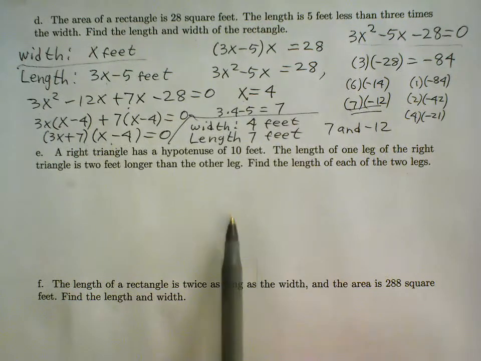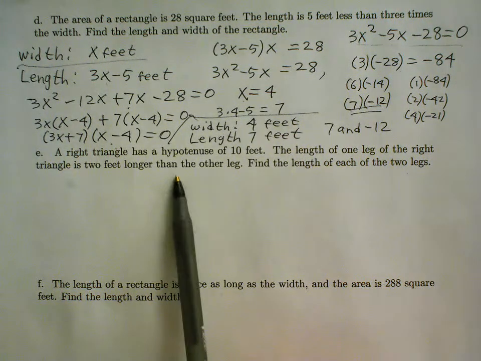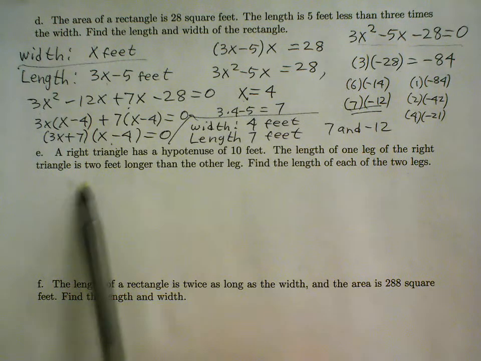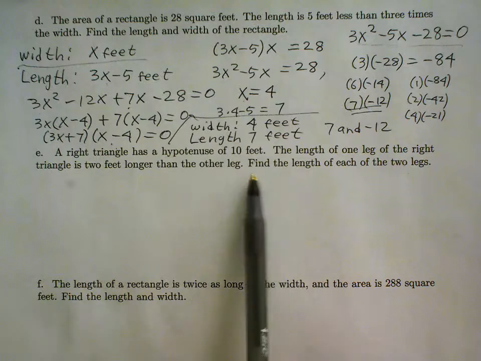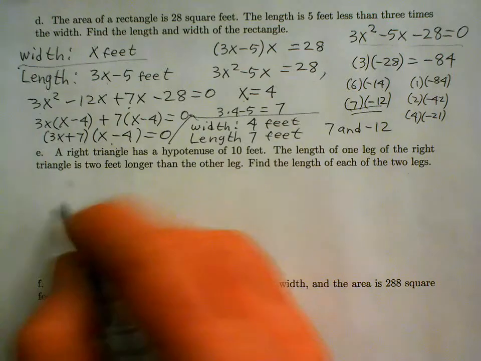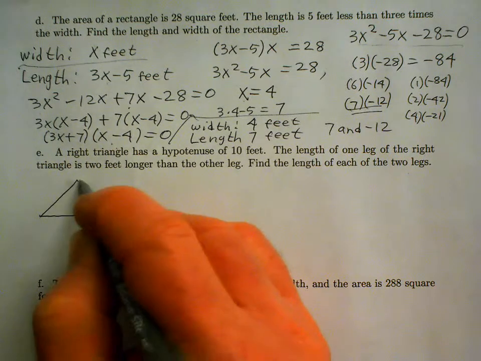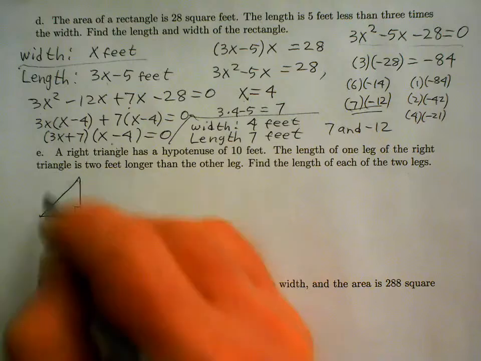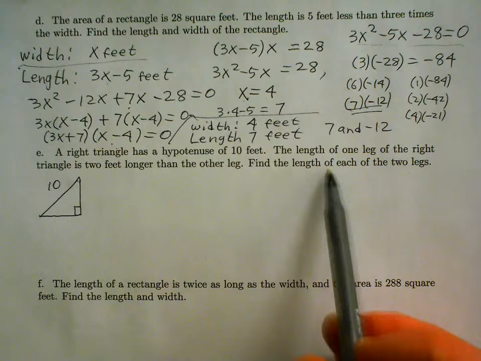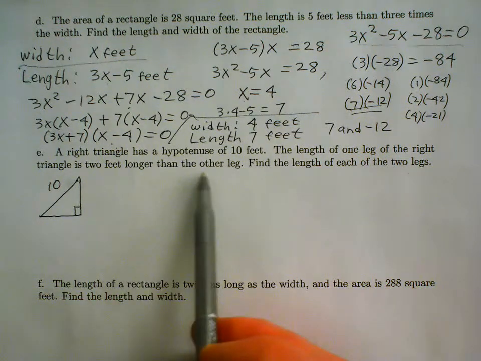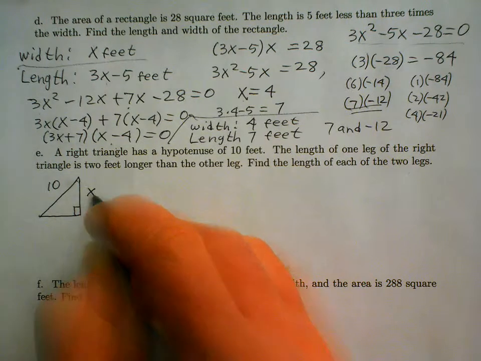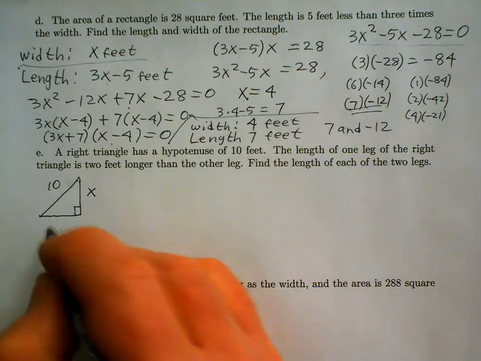Okay, the next one: a right triangle has a hypotenuse of 10 feet. The length of one leg of the right triangle is 2 feet longer than the other leg. Find the length of each of the 2 legs. We're given that the hypotenuse is just 10 feet. And when we compare the legs, one of the legs is 2 feet longer than the other. So I'll label this side x, and the other one is 2 feet longer, so it's x plus 2.